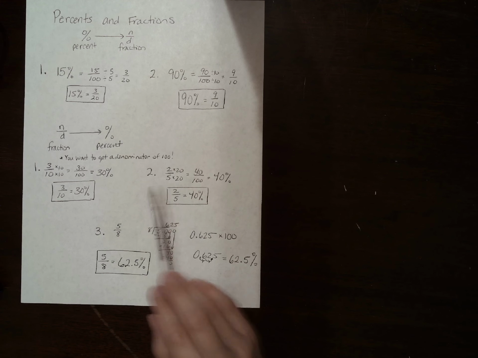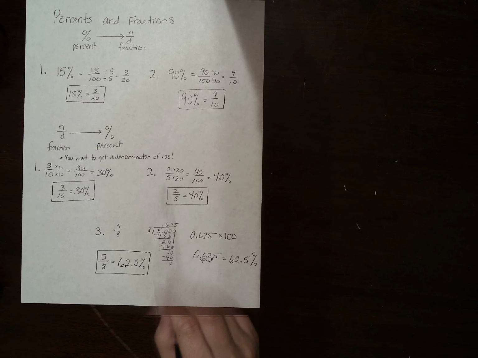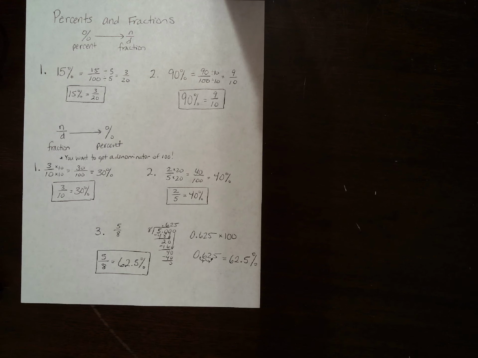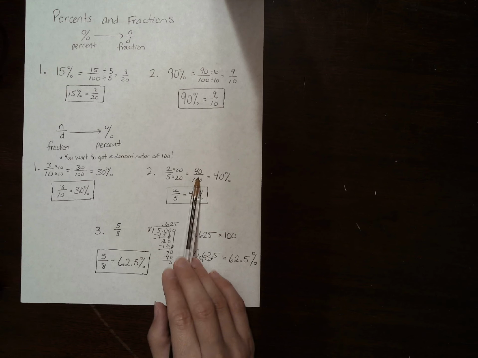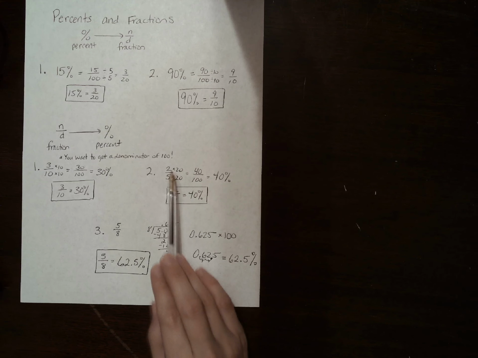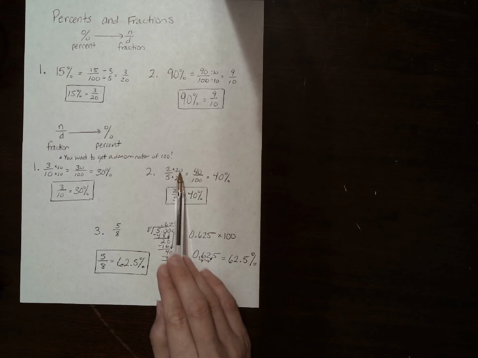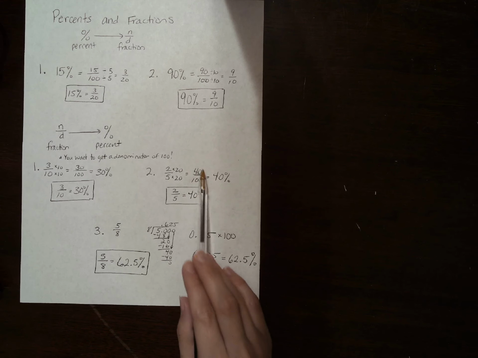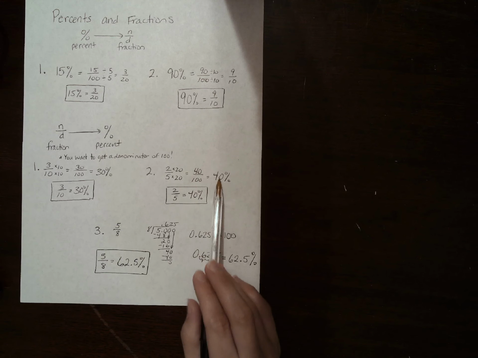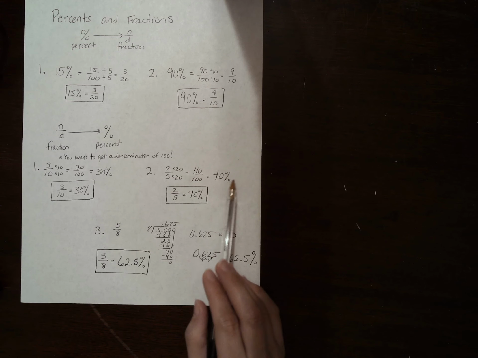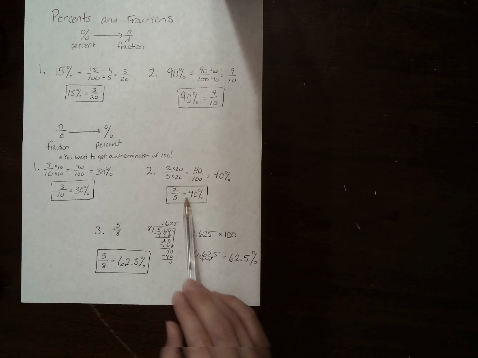Number 2, 2/5. Again, we ask ourselves, what number times 5 will give us 100? Because we are trying to make a percent, and percents are out of 100, so we need a denominator of 100. So 5 times 20 gives us 100, and what we do to the denominator, we also have to do to the numerator, so 2 times 20 is 40. So we have 40 100ths. So we are going to take the number that's in the numerator and add a percent sign. 2/5 is equal to 40%.